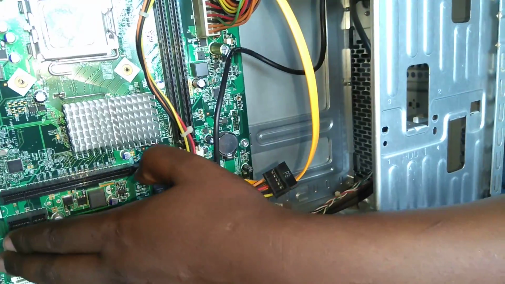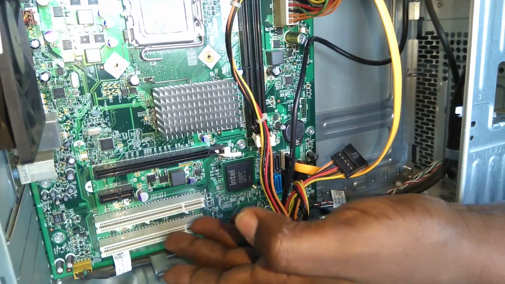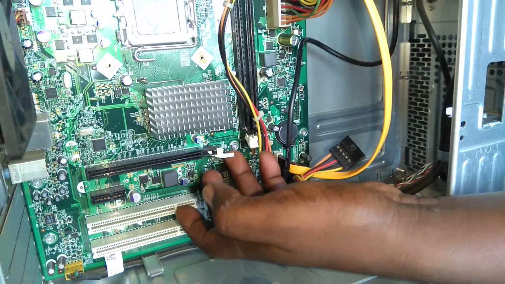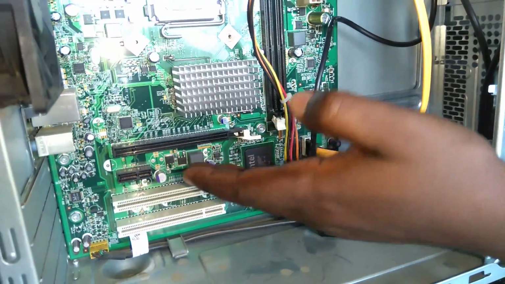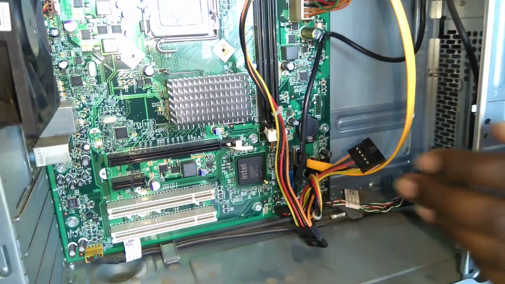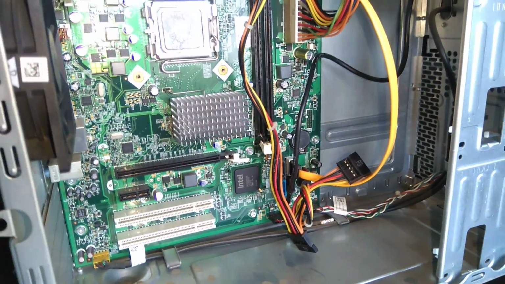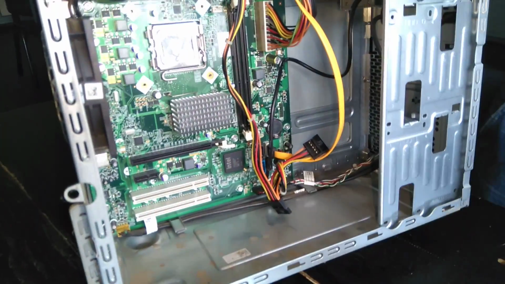Then we have other expansion slots, these are PCIs. This is PCI 2. This is the VGA connector, which helps in connecting an external VGA connector in case of replacing. And these PCIs are for connecting external network cards. Can I connect an external network card on it?